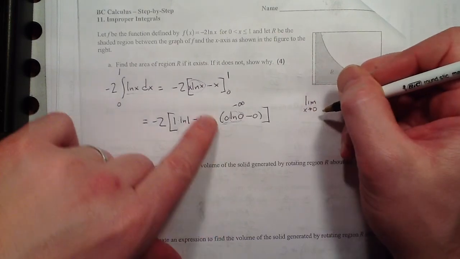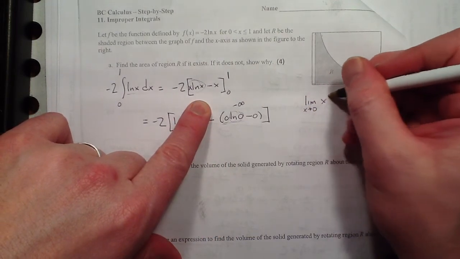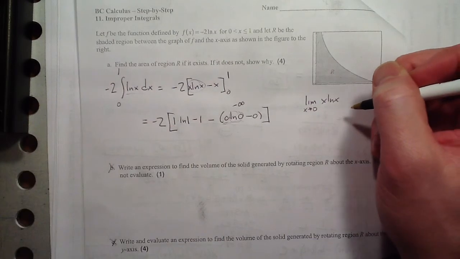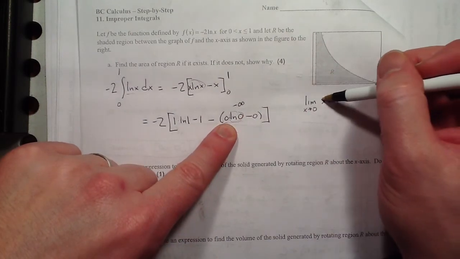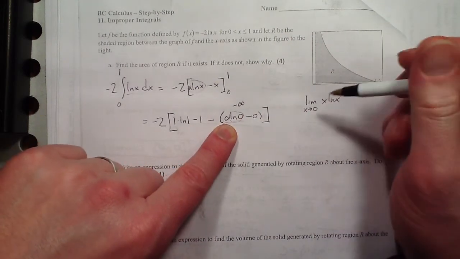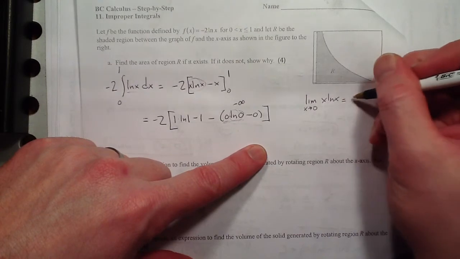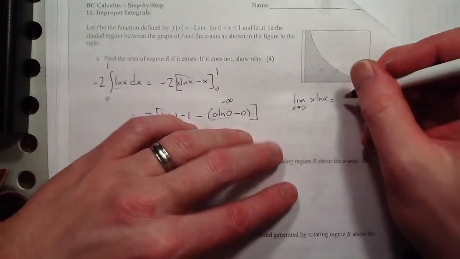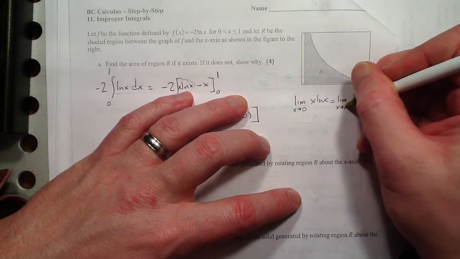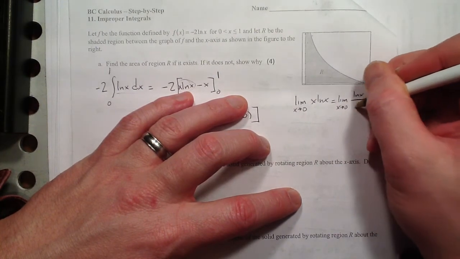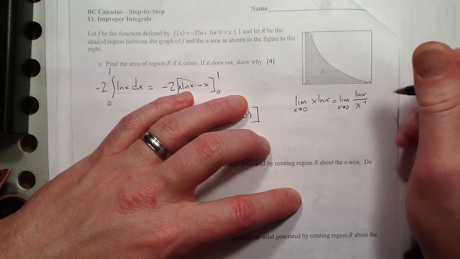What's the limit as we were trying to plug in 0, of x natural log x? When we plug the 0 in, as we just did here, we get 0 times -infinity. And that's no good, but we can L'Hopital it if we move the x to the bottom.